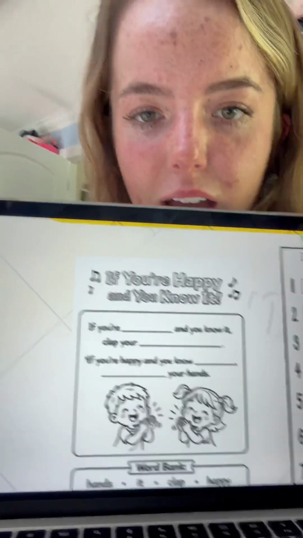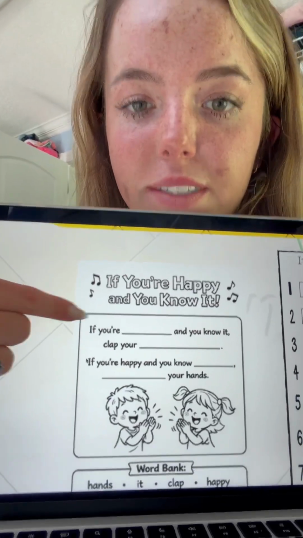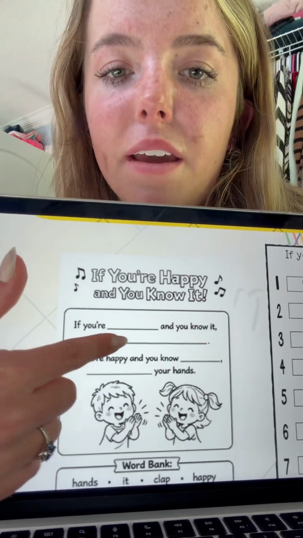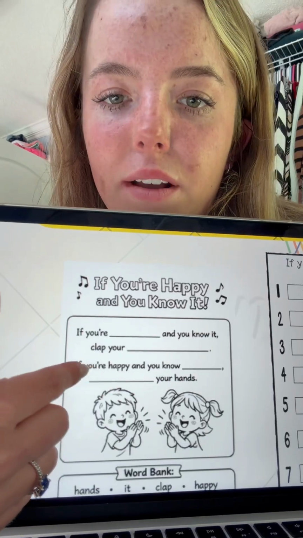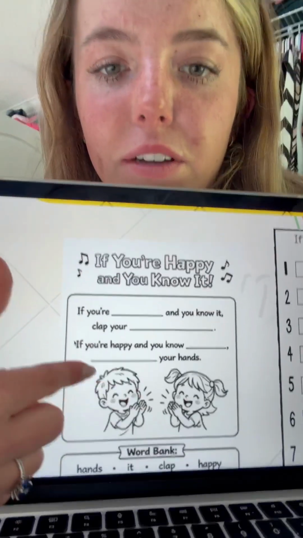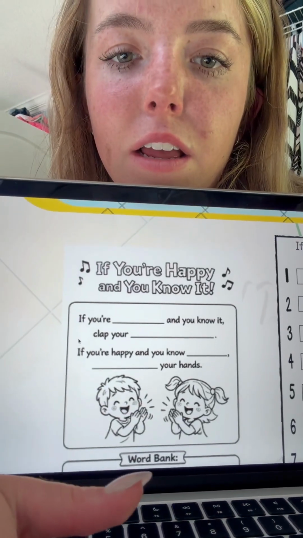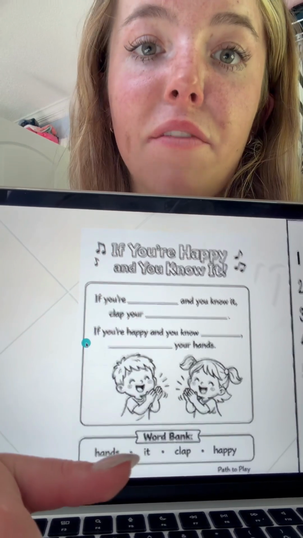And then for the handouts, I think it'd be a cute activity to do this. It says, if you're happy, and you would say happy there. If you're blank and you know it, clap your. So they would choose between the words on how the song goes.